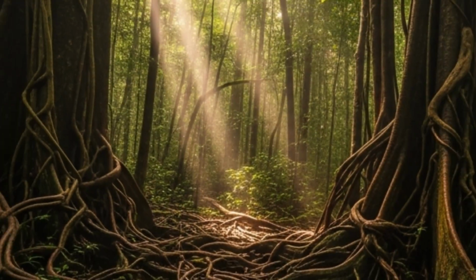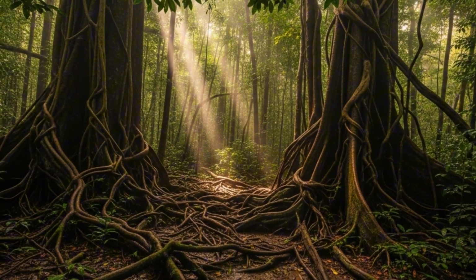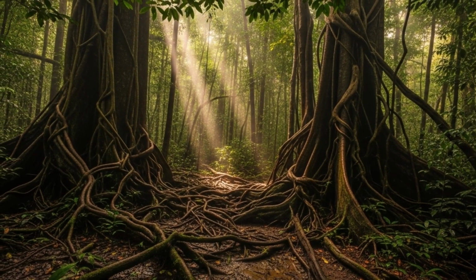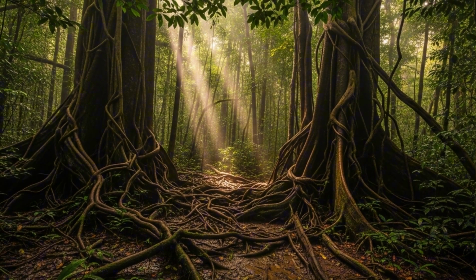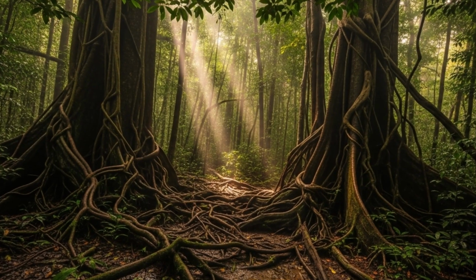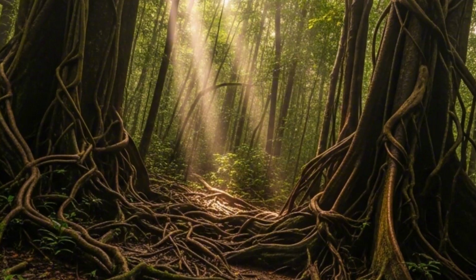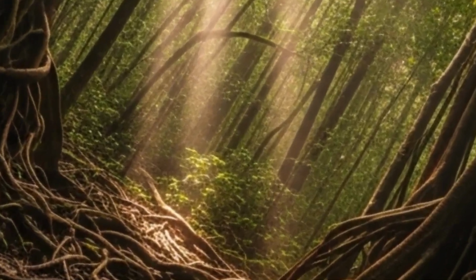Beneath that canopy, visibility narrows to a few meters. Vines connect trunks. Fallen branches decay rapidly in humidity. Insects move constantly through leaf litter and air. The ground is uneven, interrupted by roots, mud, and concealed water channels.